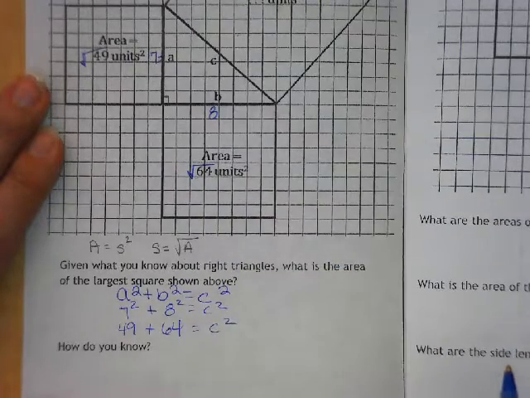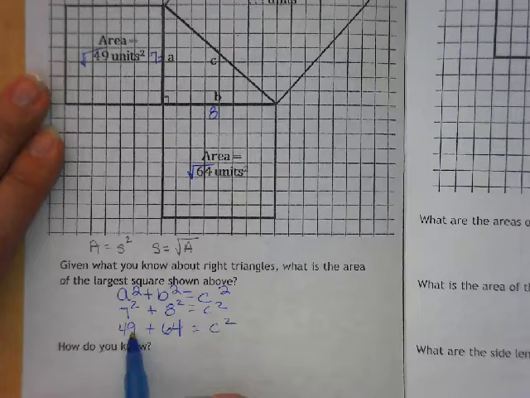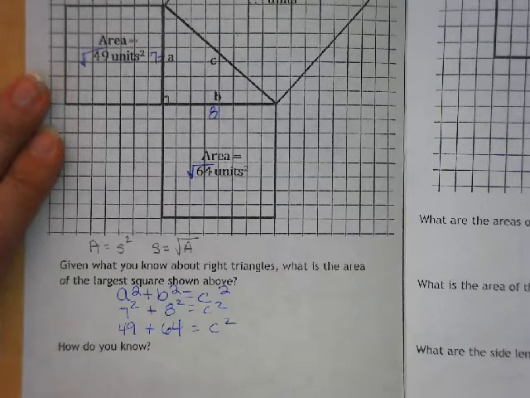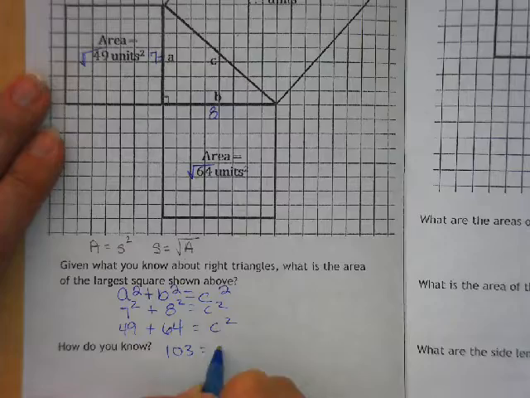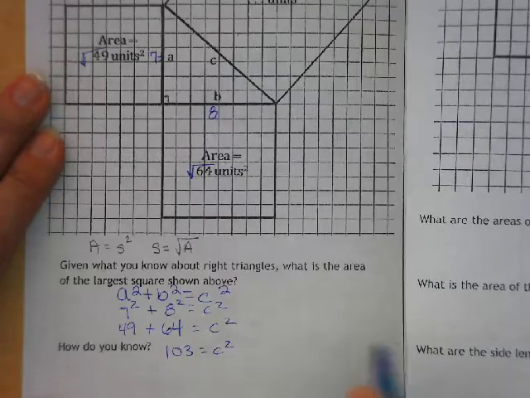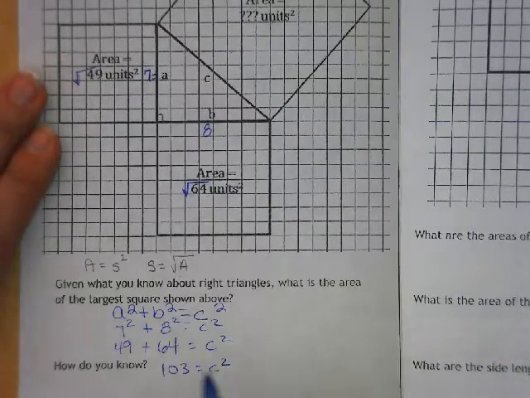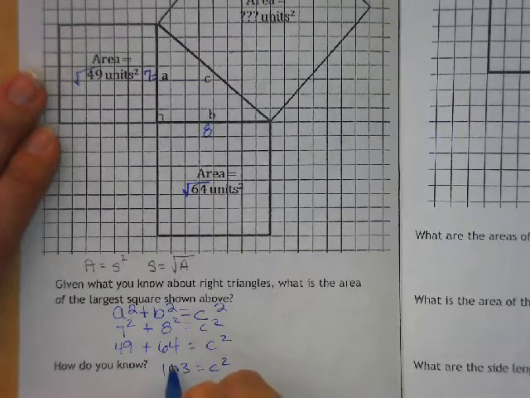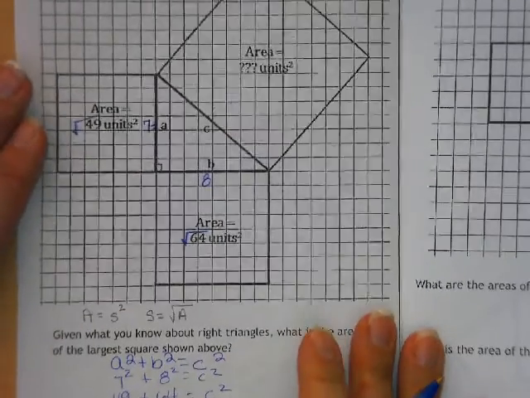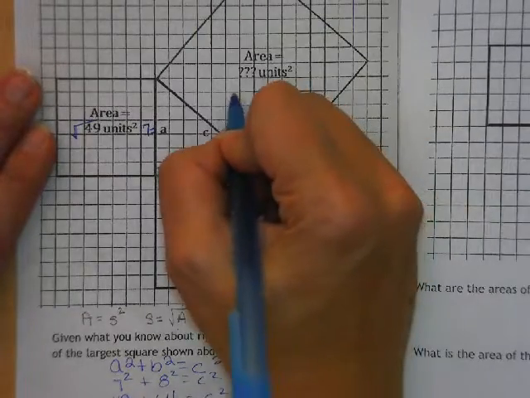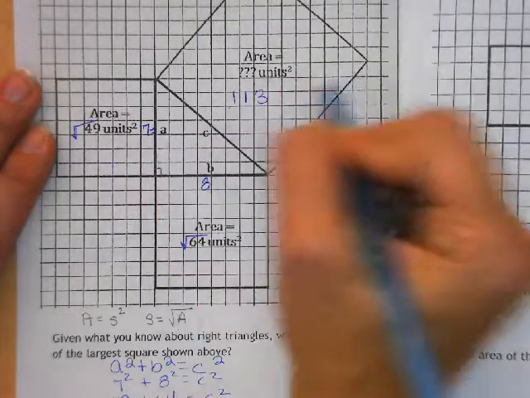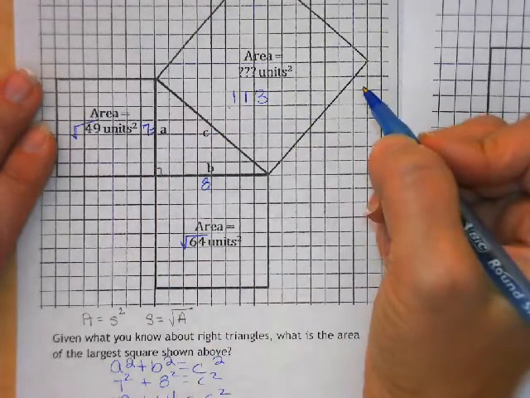So what would we need to do? What is 49 plus 64? 103. And that is c squared. So remember, if it is squared, that is our area. So, excuse me, 113. Thank you, sorry. So you could come up here and say the area of this square is 113.